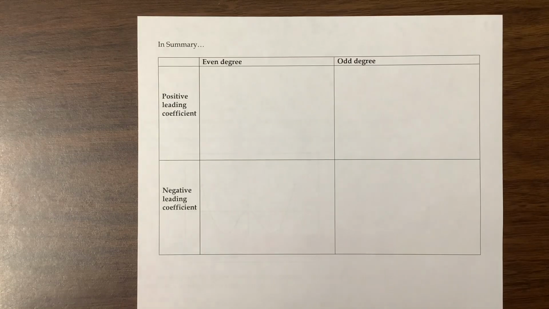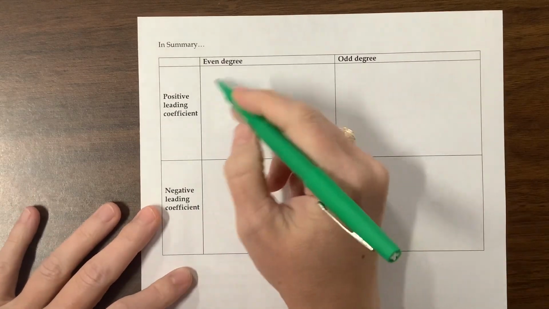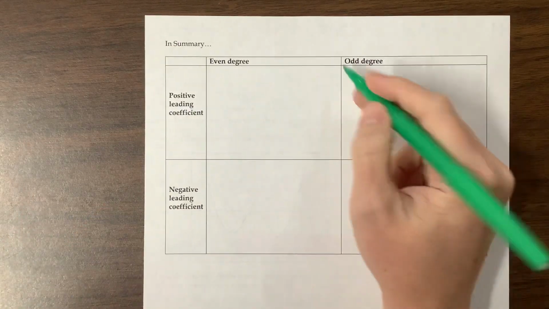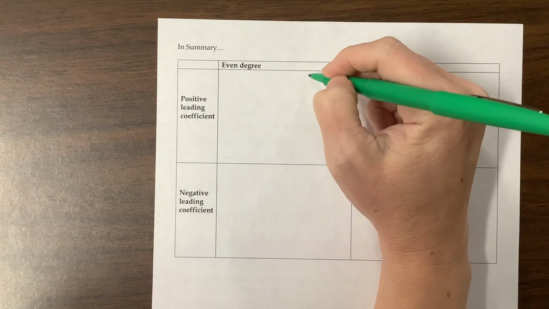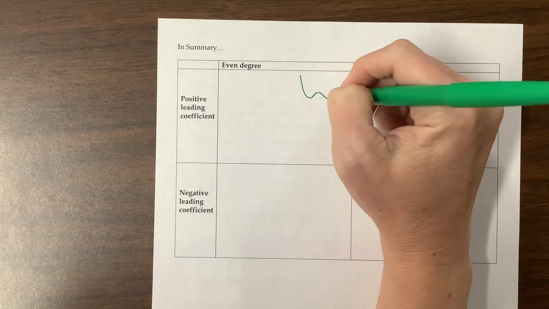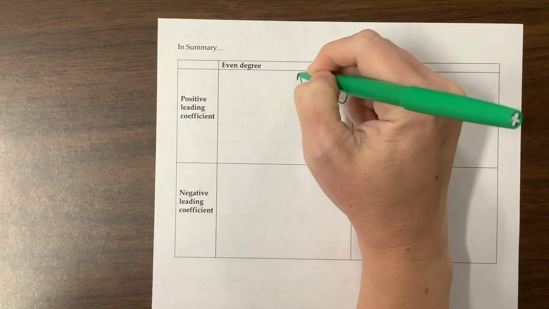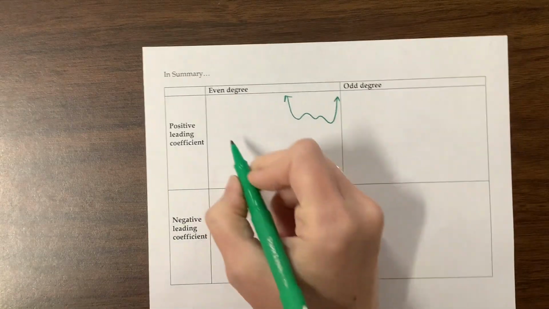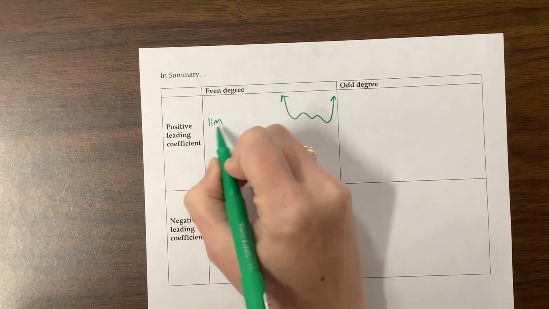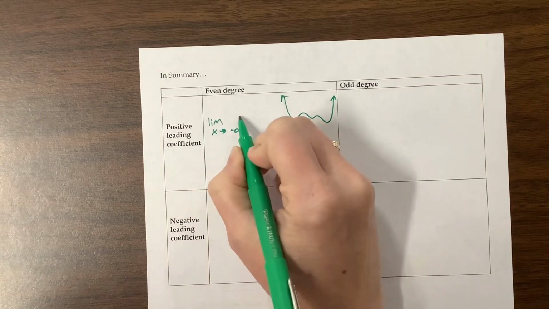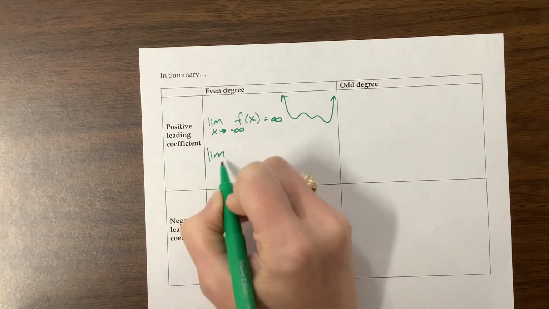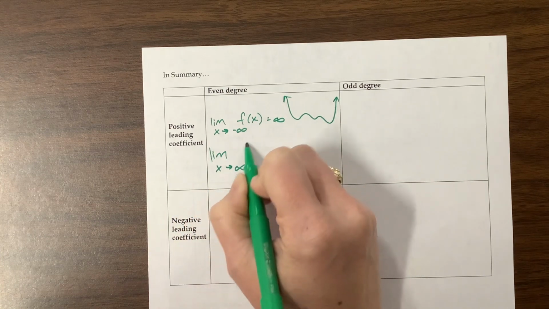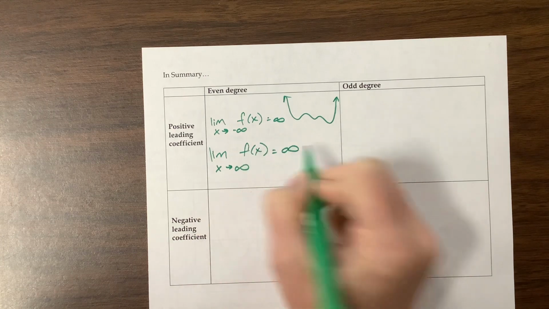I had a concluding summarizing chart. If it's an even degree and it's got a positive leading coefficient, then they both go up. It might do all kinds of crazy things in between, but it's going to look something like that. So we would say the limit as x goes to negative infinity of f of x is positive infinity. The limit as x goes to positive infinity of f of x is also positive infinity.